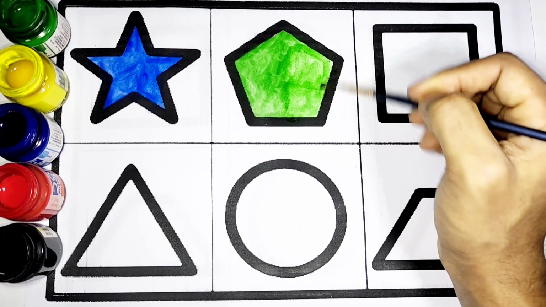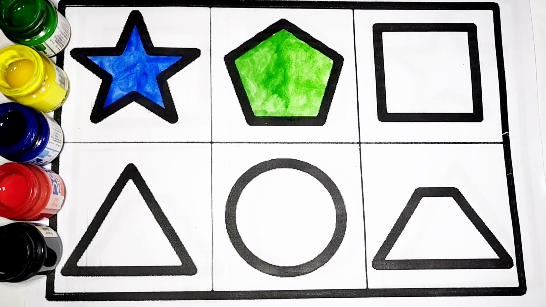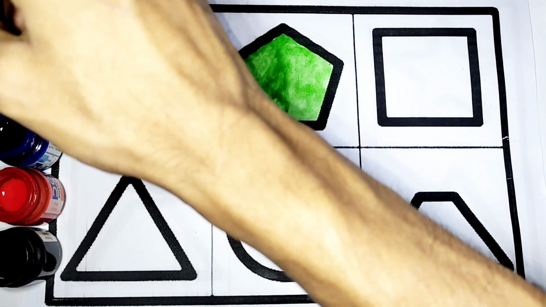Kids, now we are coloring the shape of pentagon, and the next one is square, the shape of square. Now we are using the color of yellow.